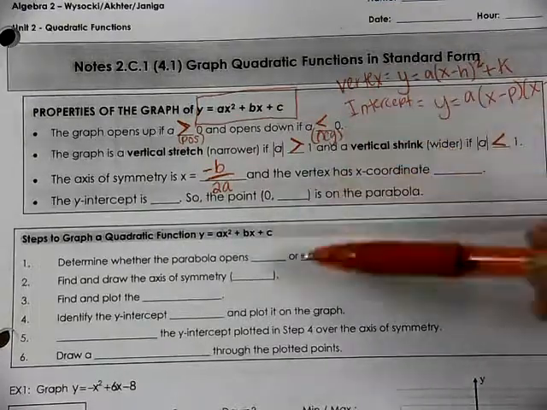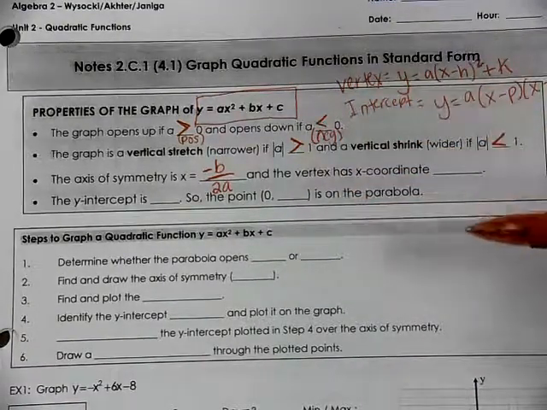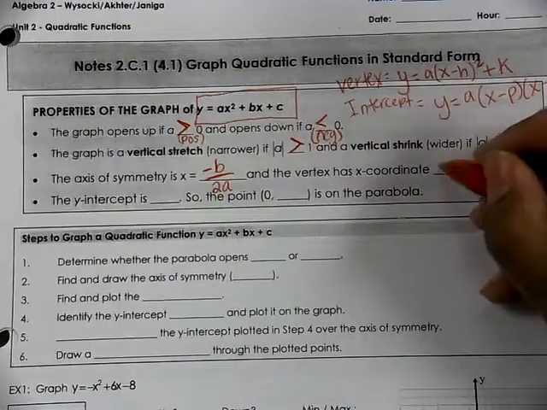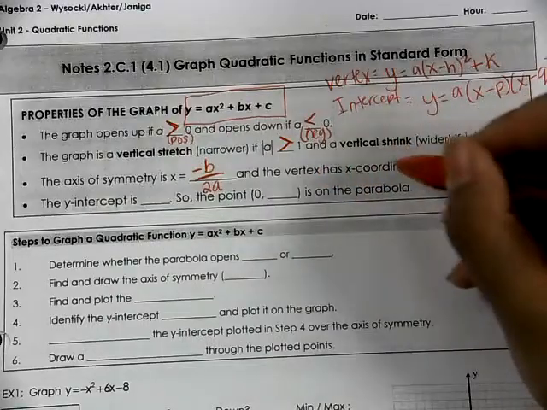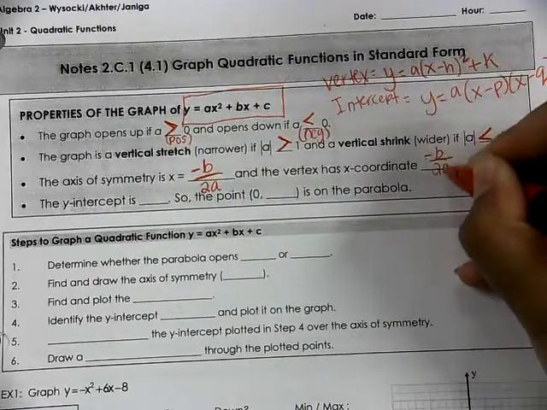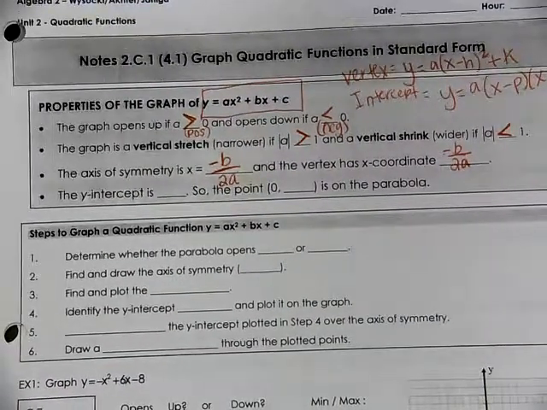Anytime we're talking about the AOS for standard form, or specifically even the vertex for standard form, because we need this. It's the x value of your vertex. So that says the vertex has the x coordinate negative b over 2a as well. So it's your AOS. It's also the x value of the vertex. You need to eventually find the y value of the vertex so you can plot it, which we'll get to in just a couple minutes.